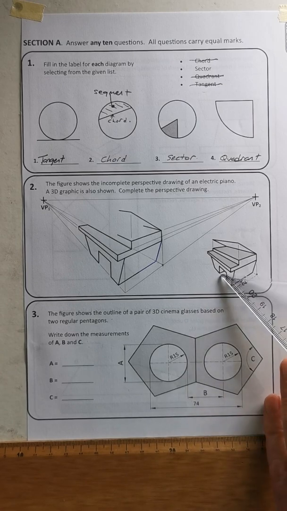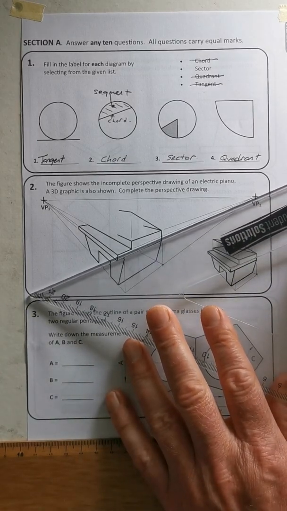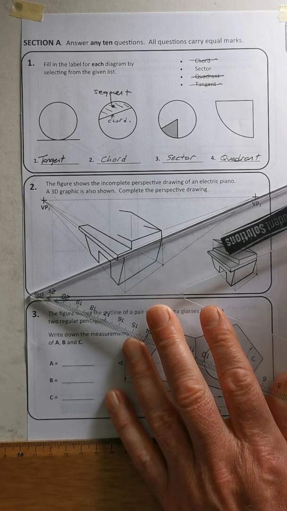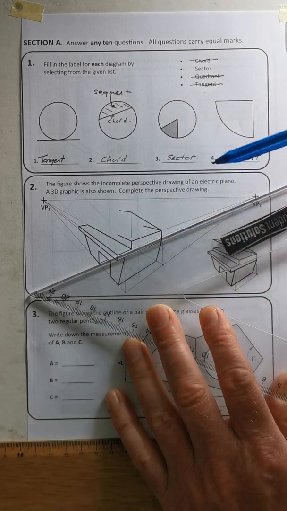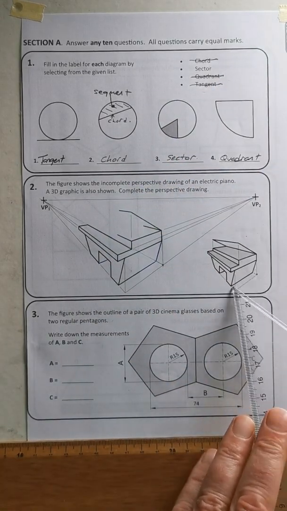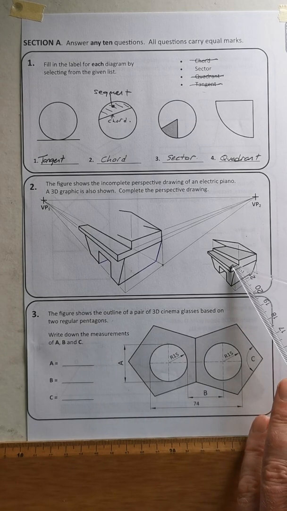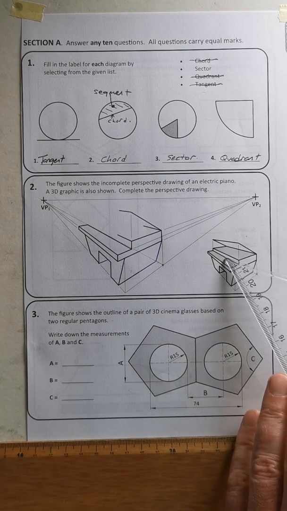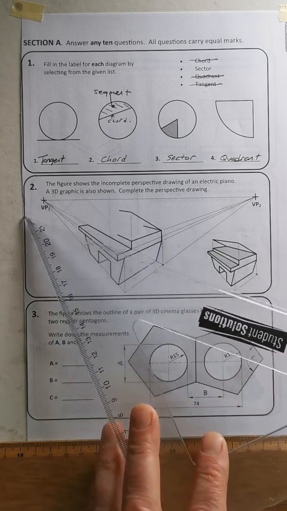Now I'm going to work my way along over here. We know that this bottom line here vanishes towards the vanishing point, so you just need to draw that going towards there like that. So now what we know next then is that all of these lines here, 1, 2, 3, 4, all these lines are going towards this vanishing point.